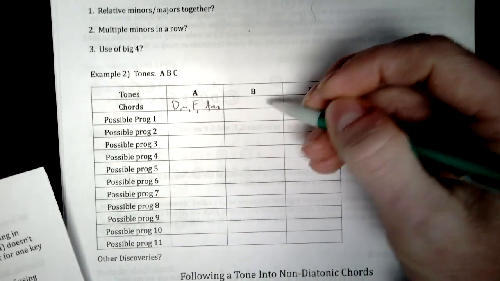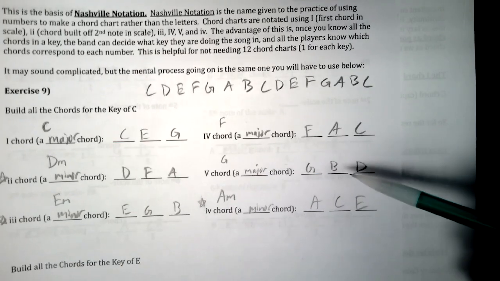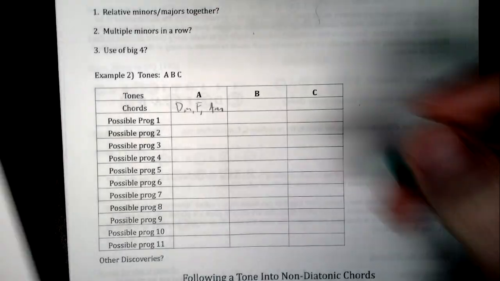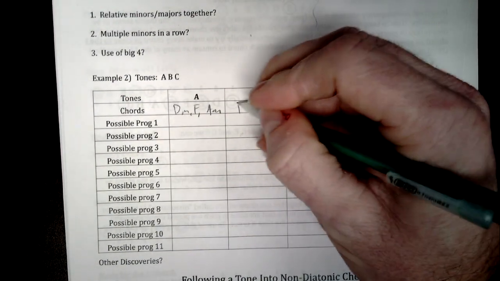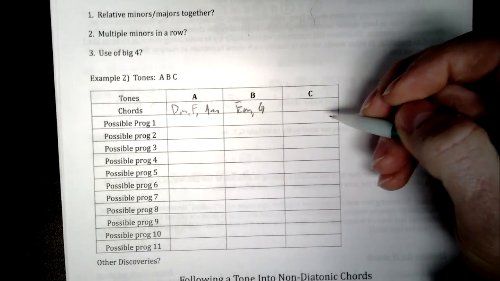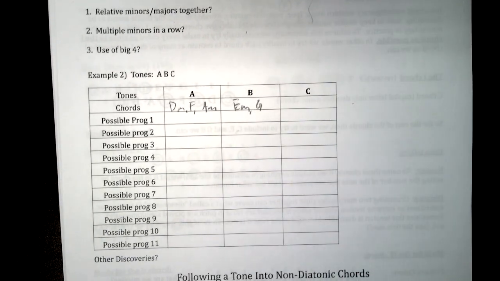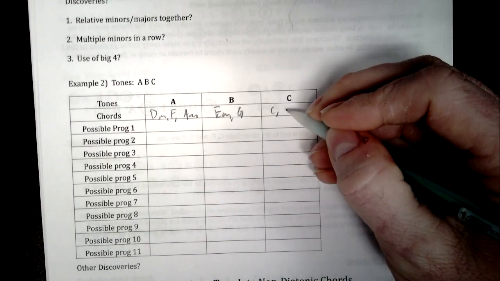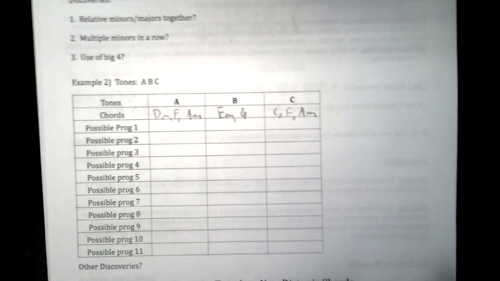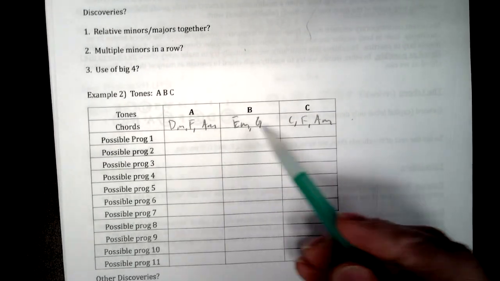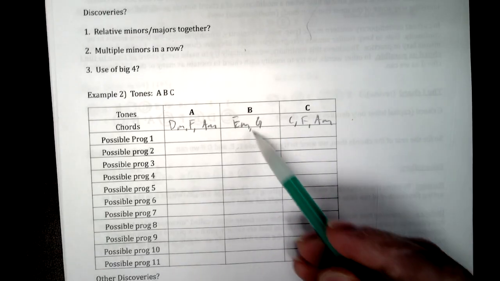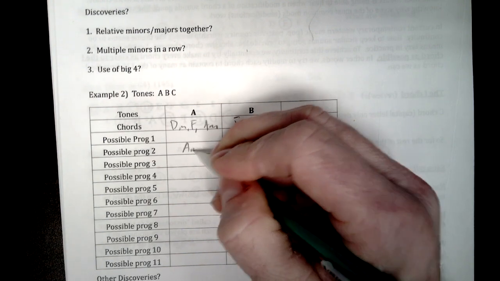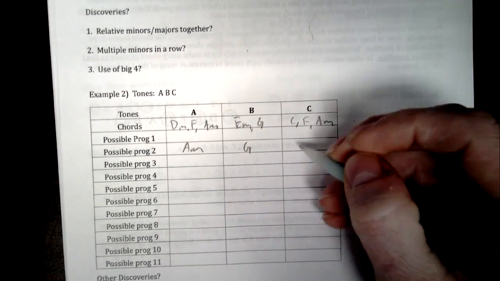The only ones that have a B in it were the G chord and the E minor chord for B. Oops, hit the mic. E minor and G. And then for the C, we had those same ones that we did before, C, F, and A minor. So again, if you're going to choose the main 4 chords, your only option on a B note would be G. But we could just try A minor, G, C.